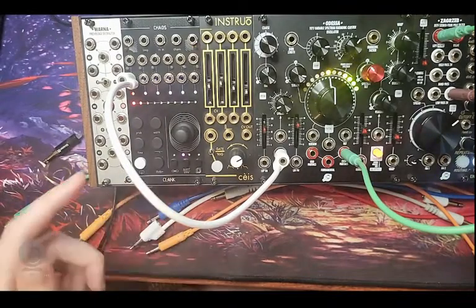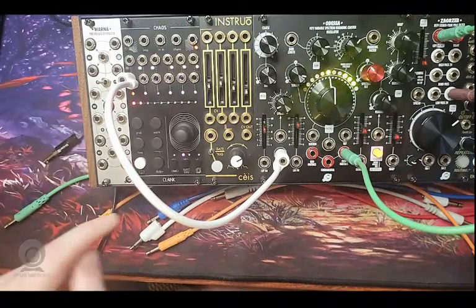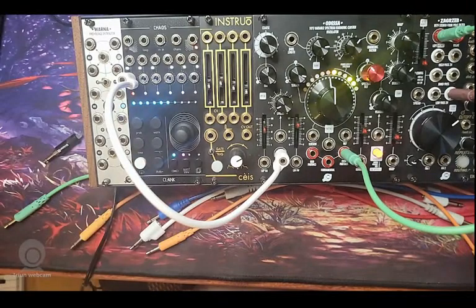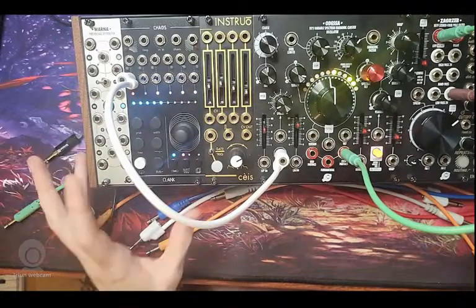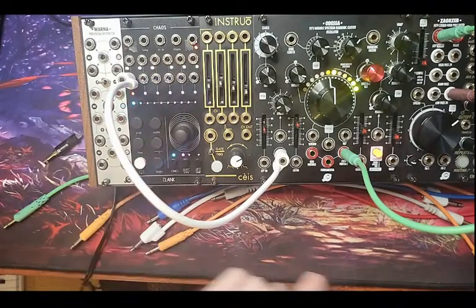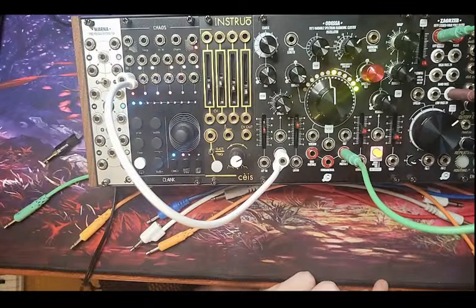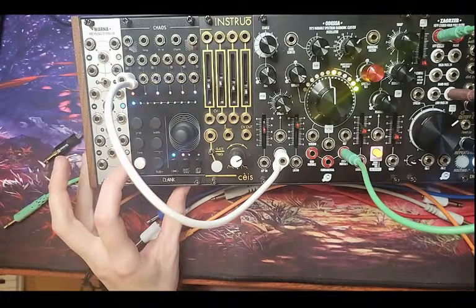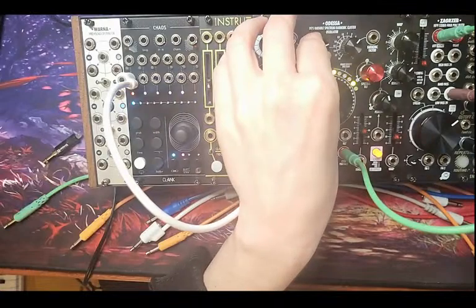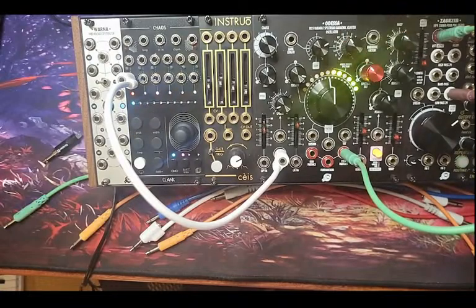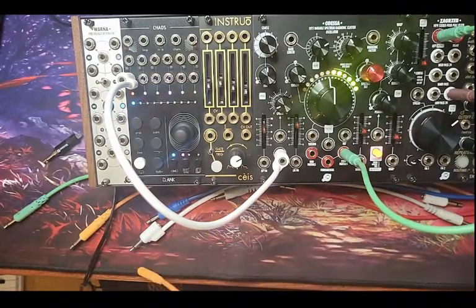And let's try to catch another idea. Oh no, we got 2 octaves. Let's try this one more time. I kind of like that.